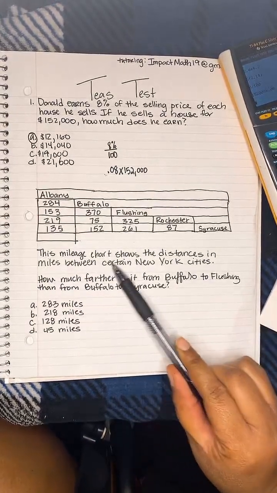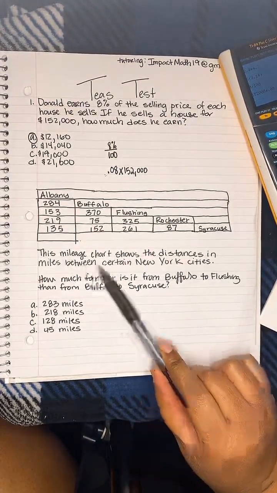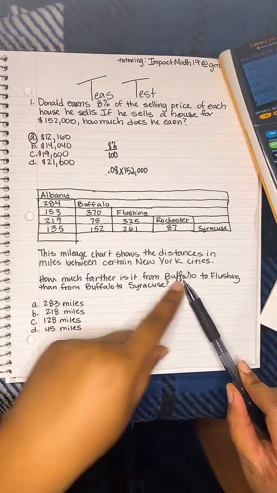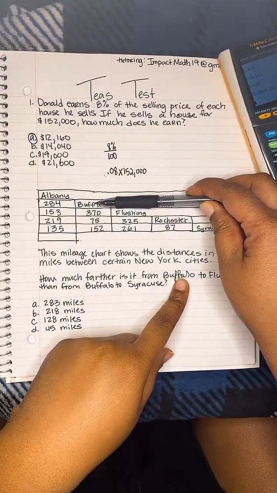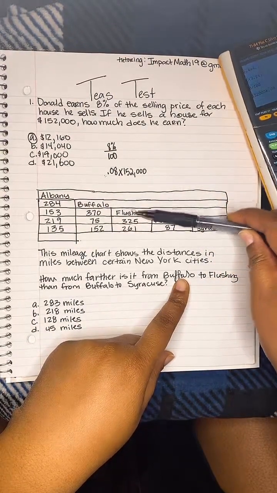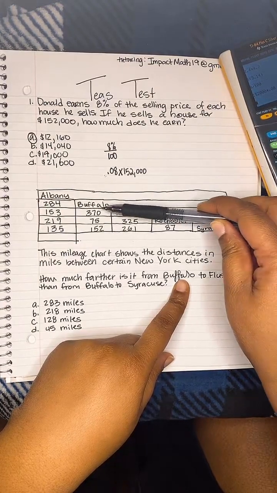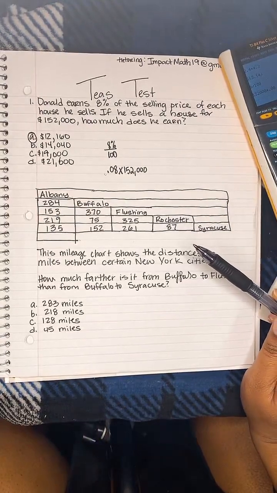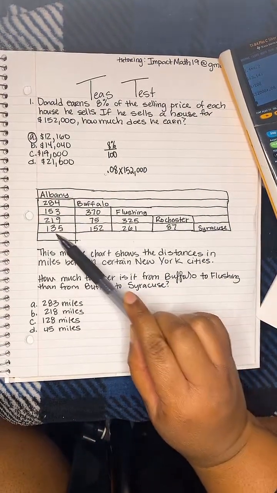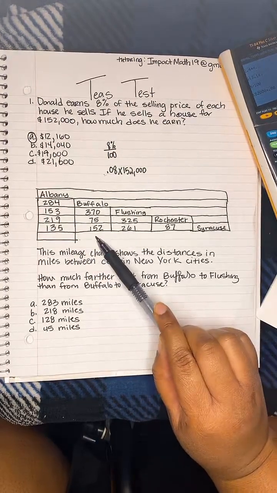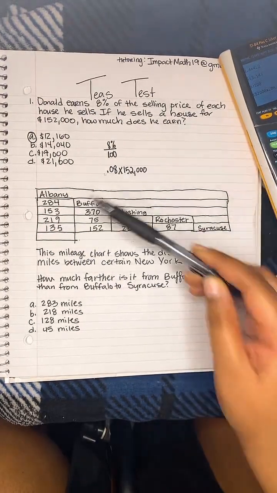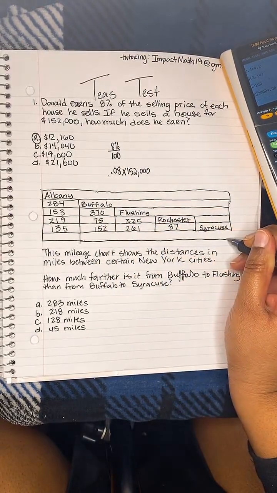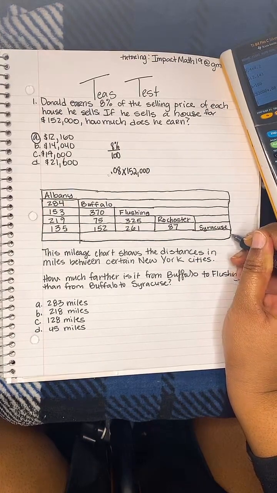Okay. So the mileage chart shows the distance in miles between certain New York cities. How much further is it from Buffalo? So we're looking at Buffalo to Flushing. I don't know if I finished writing this, you guys, because I see one right here, but then I don't see nothing right here. So let's do this. Let's find our totals. Am I looking at this right?